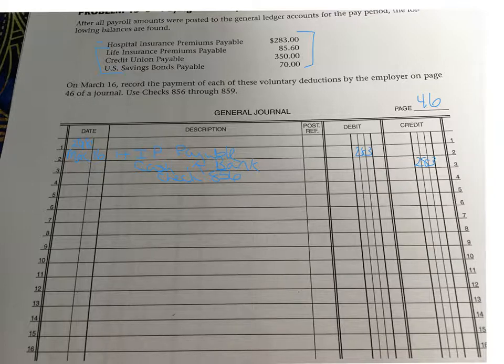You've got 3 more entries to do. I expect you to do it the same way. The payable account gets debited, cash in bank gets credited, and your source document is your check number.